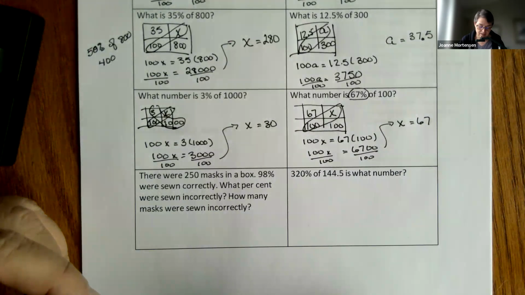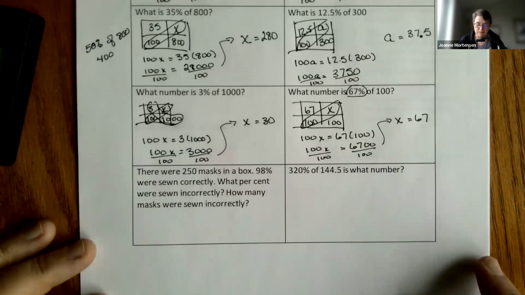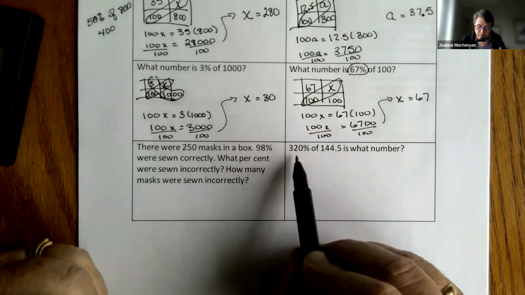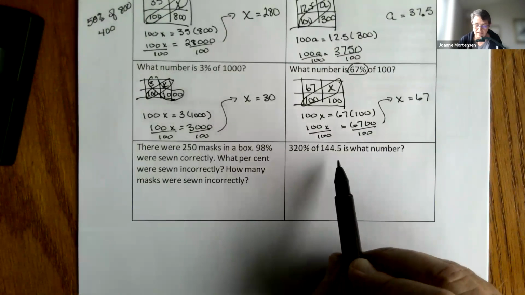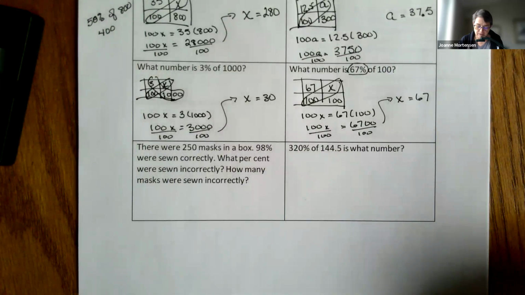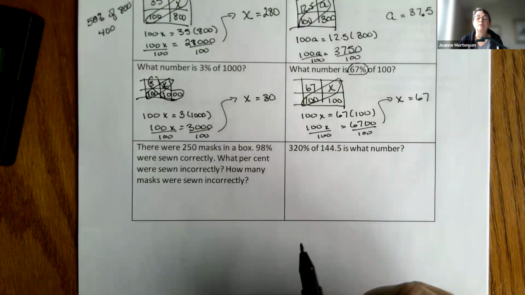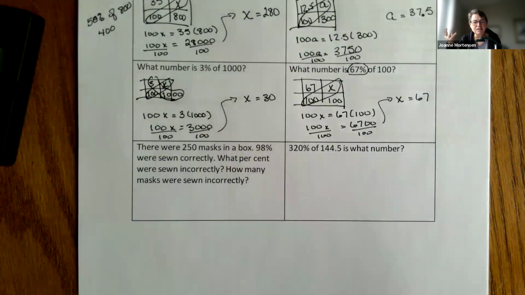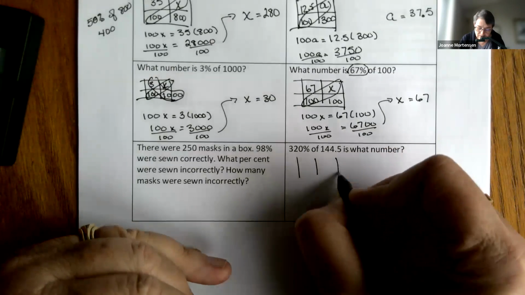All right. I'm going to do this one first, because this one's probably going to take up a whole bunch of space. So leave more room for it. Okay. 320% of 144 and 5/10 or 0.5. What is the number? I don't know, but it's going to be pretty big because 100% is 144. This is like 300%. So it's going to be like 300 or 400-ish. Should be pretty big. But the math does not change.